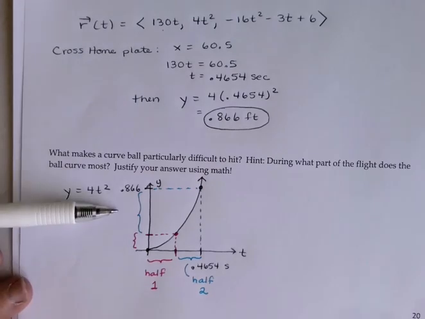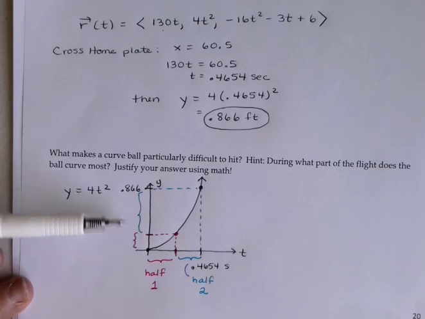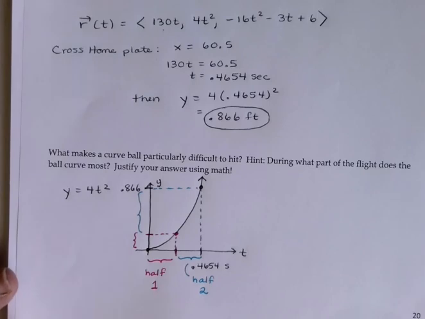So what makes this ball especially difficult to hit is you're not really seeing much of the curve. You can't maybe even tell that it's a curved ball for the first half of the pitch. And then the ball curves more dramatically in the second half. And that's why a curveball can be kind of a sneaky pitch. All right, we will pause here and finish up this section in our next video.